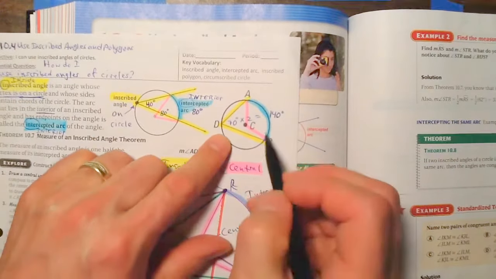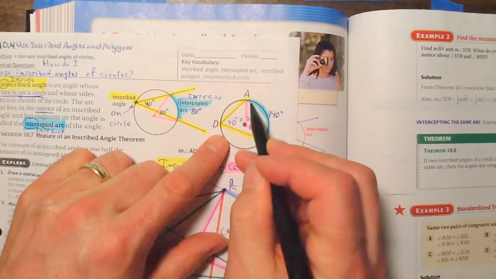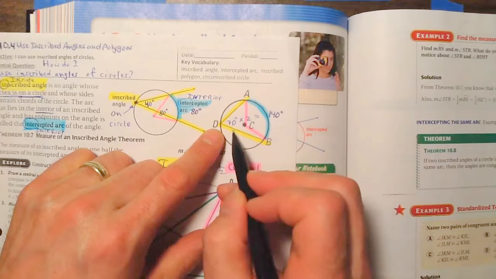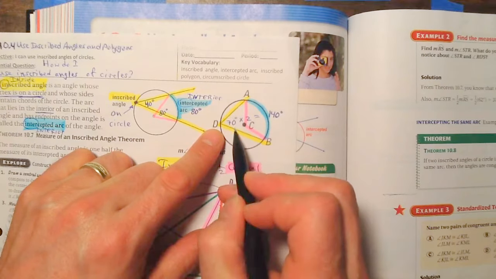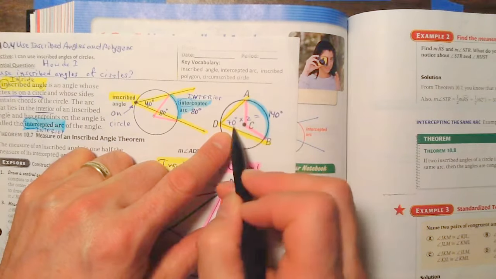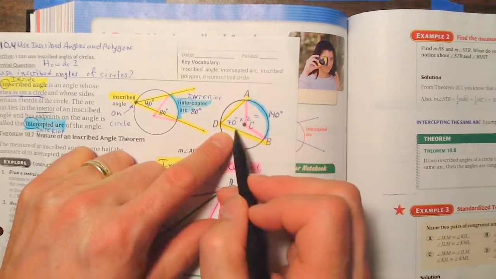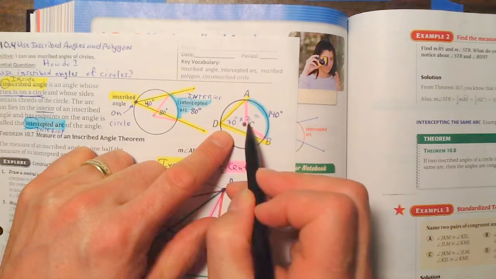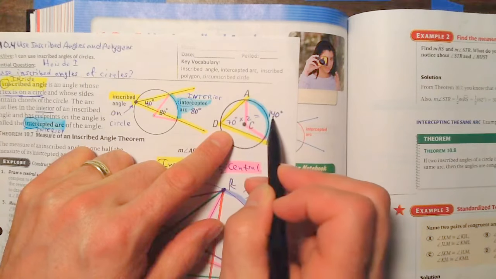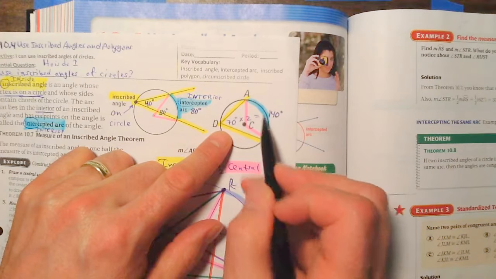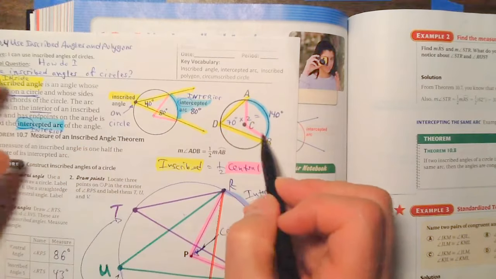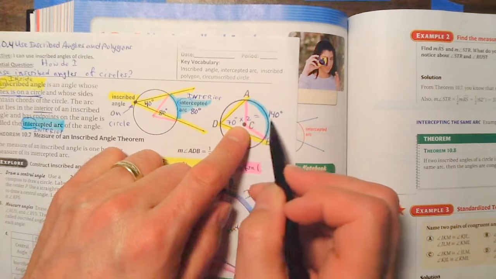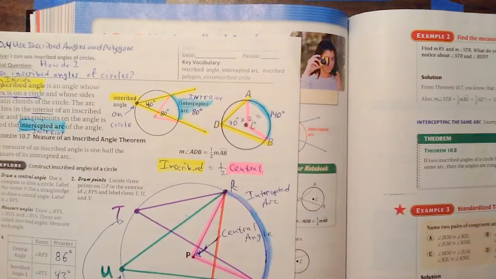And you'll see that over here, if we have an intercepted arc of 140 degrees, then the inscribed angle is going to be 1/2 of that. Or if they started us off with the inscribed angle being 70, then you multiply that times 2, and that gives you your intercepted arc. And again, the central angle and the intercepted arc have the same measure.